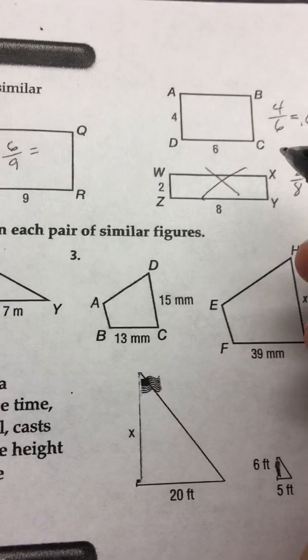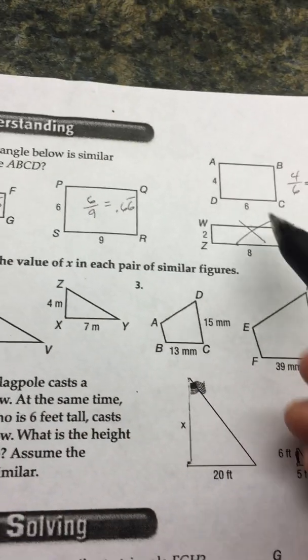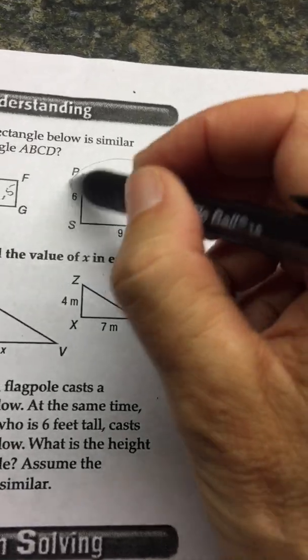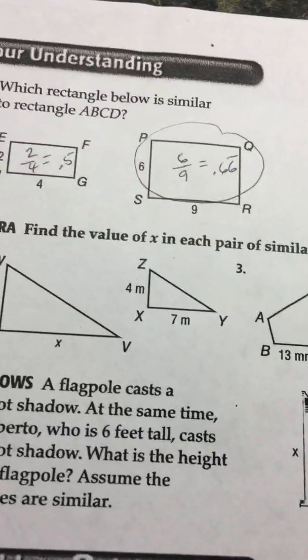But if you put this one in the calculator, it also tells you 0.66. So which one has the same relationship? These have the same shape. So bingo, that one has your shape. So one way to do it is to literally just make a little ratio out of the sides.